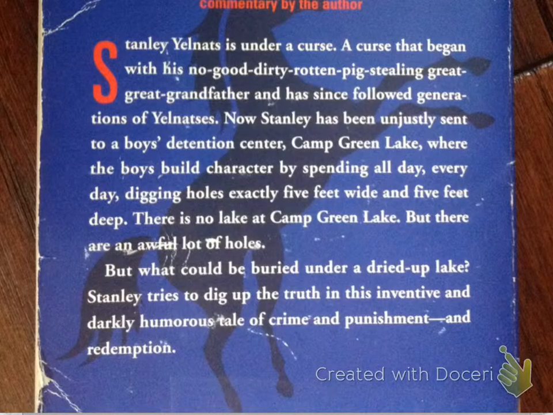The blurb says, Stanley Yelnats is under a curse. A curse that began with his no-good, dirty, rotten, pig-stealing great-great-grandfather and has since followed generations of Yelnatses. Now Stanley has been unjustly sent to a boys' detention center. Unjustly means it wasn't fair and wasn't right, and boys' detention center is like a kid's jail.